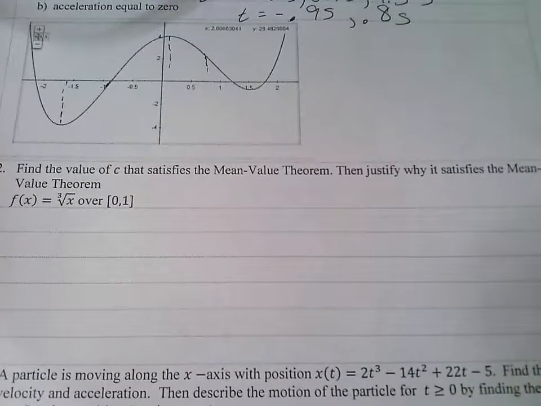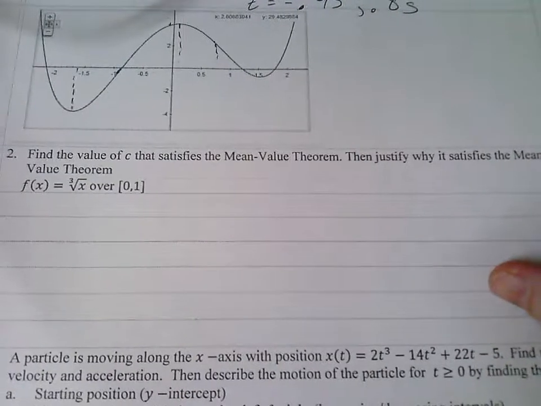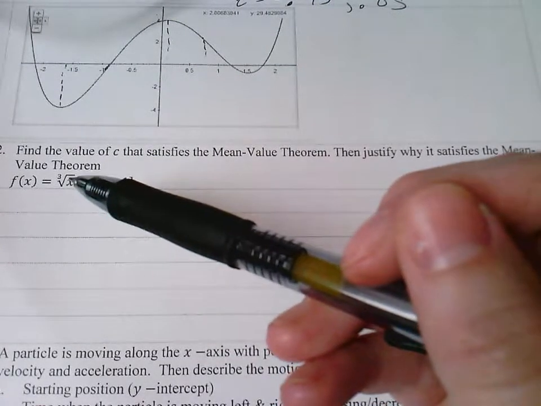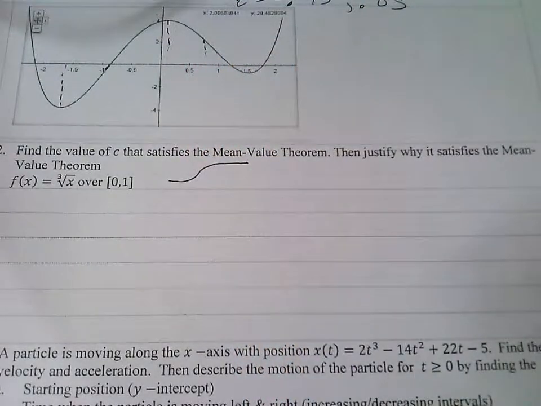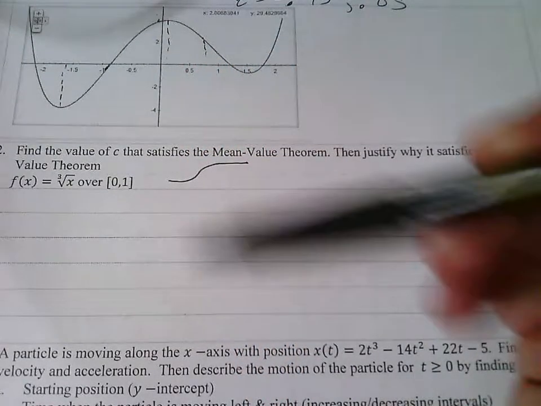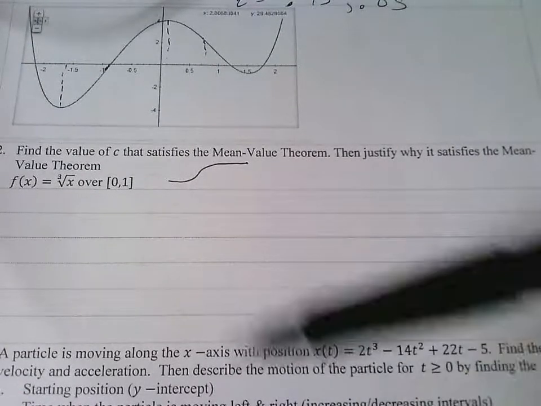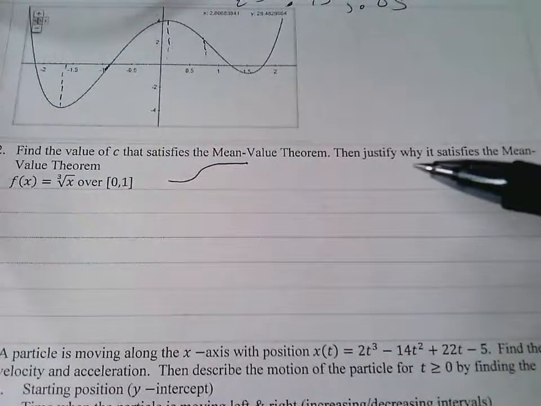So that's number one. Next, we're going to find the value of c that satisfies the mean value theorem. To satisfy it, the function has to be continuous and differentiable over an interval. A cubic function looks like this, so it's continuous throughout. There are no jumps, no asymptotes, no vertical tangents, no corners or cusps. So this is continuous and differentiable, and that's why it's going to satisfy this.